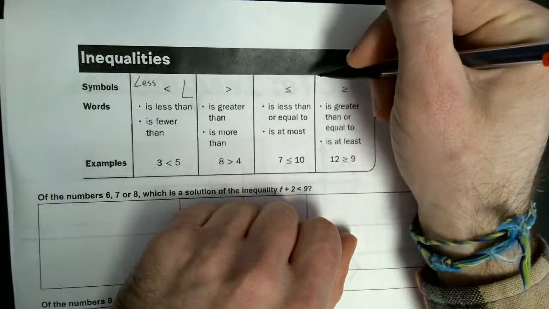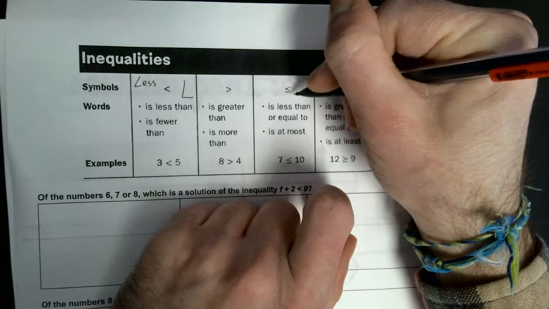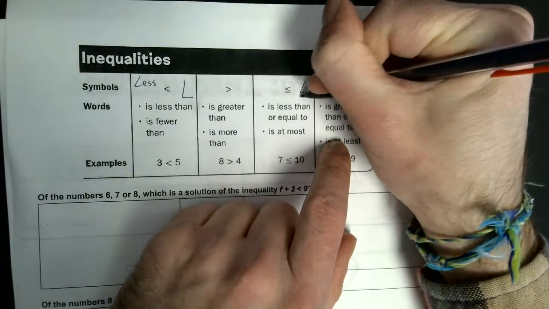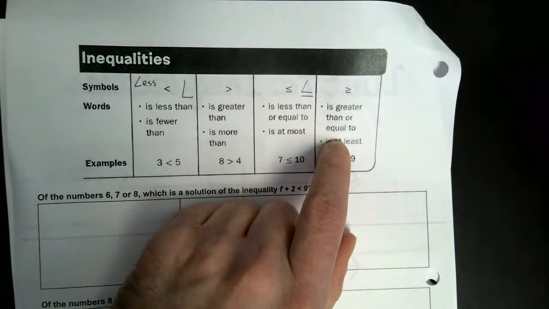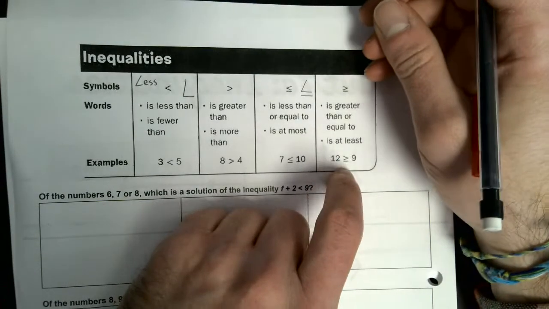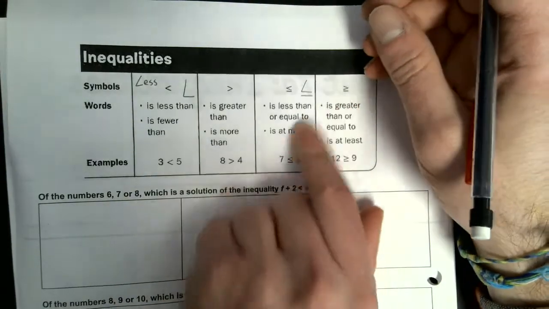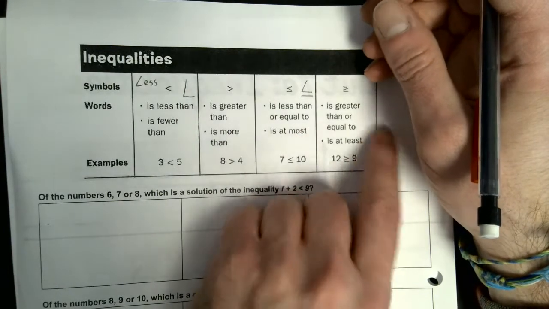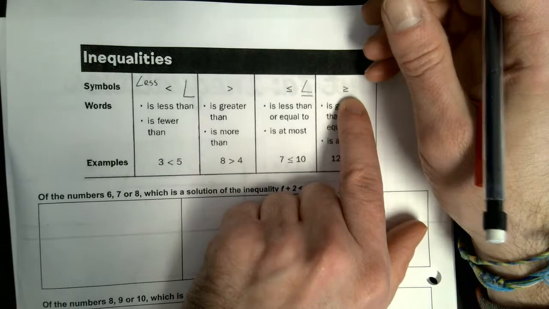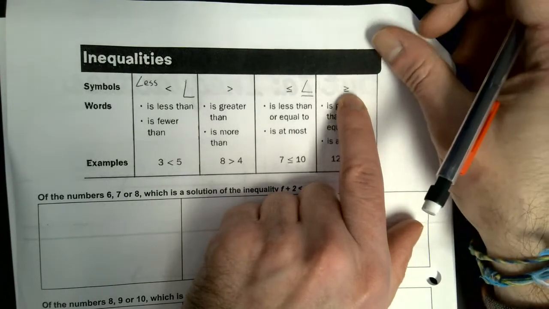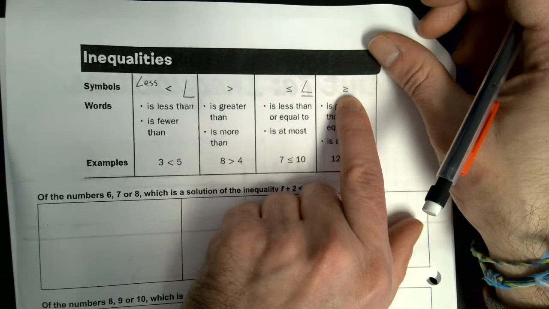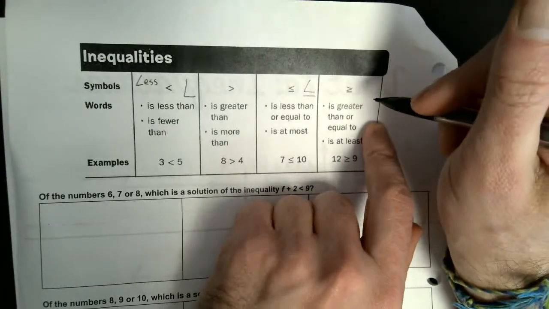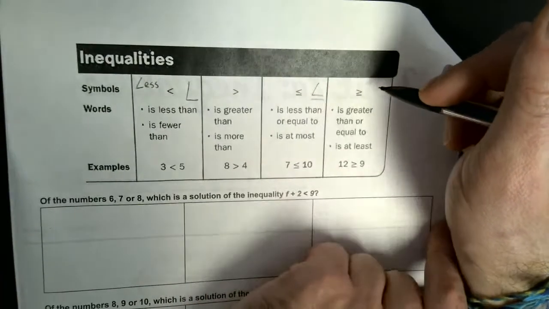So we have the L and then a line right below it: less than or equal to. That could also mean at most, like at most it could be this number. Then if it doesn't look like an L, that's the greater than symbol with a line below it. That is greater than or equal to.